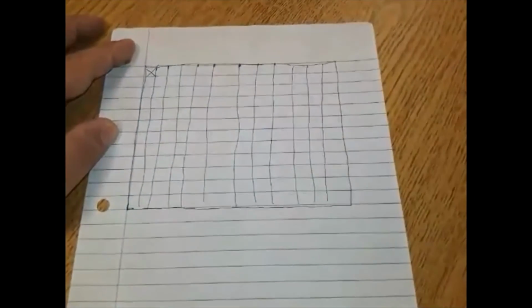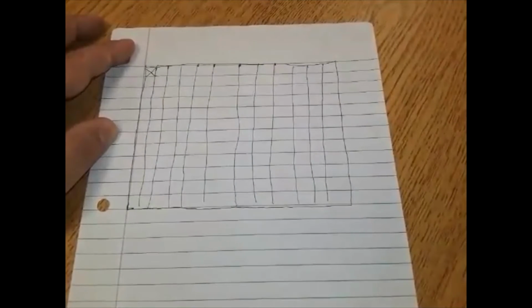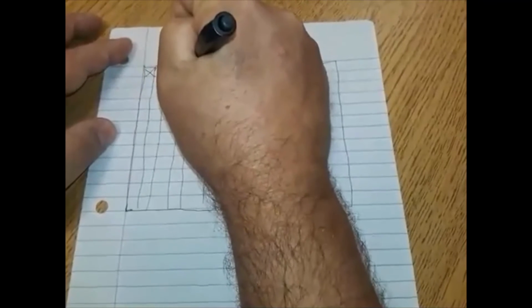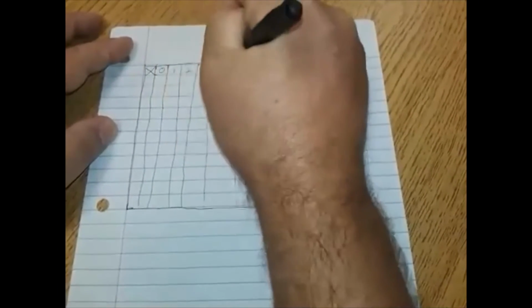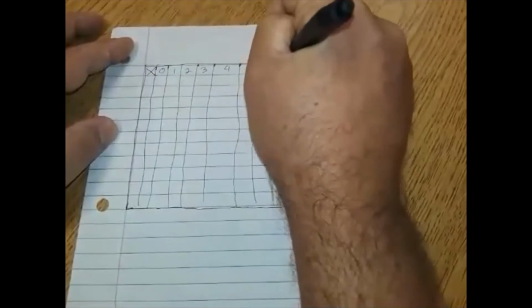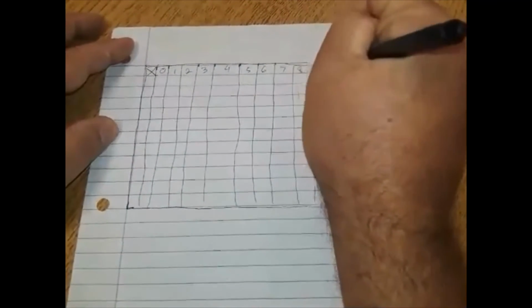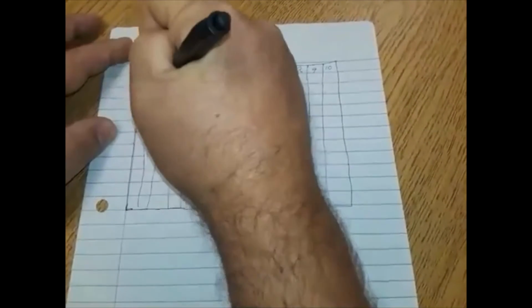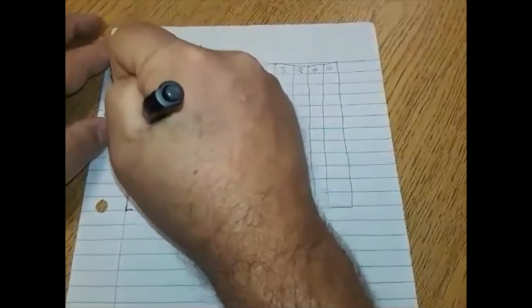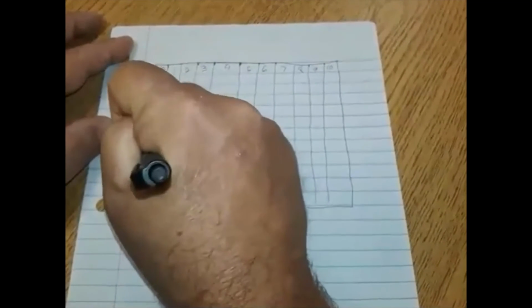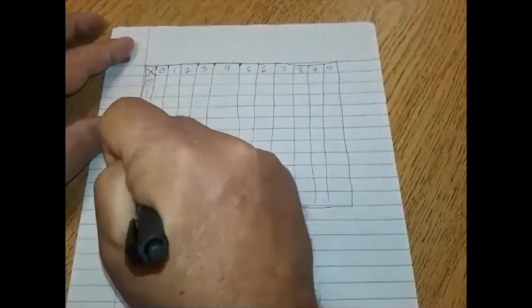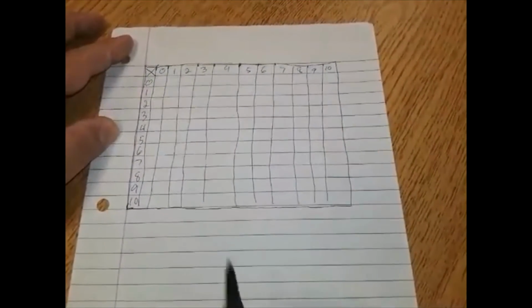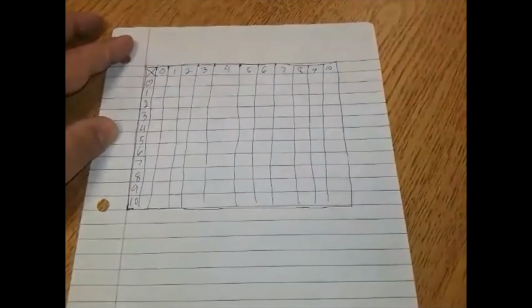First thing I'm going to do is put an X right here in the corner, and we're going to learn our zero facts all the way through 10. So that's 0, 1, 2, 3, 4, 5, 6, 7, 8, 9, and 10. And then going down, we've got 0, 1, 2, 3, 4, 5, 6, 7, 8, 9, and 10. So those are all our factors, and we're going to put the products in here.